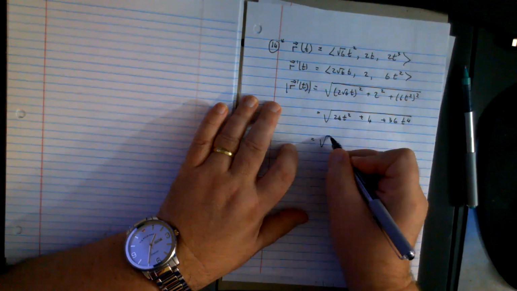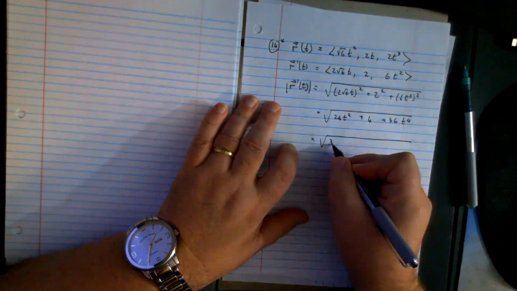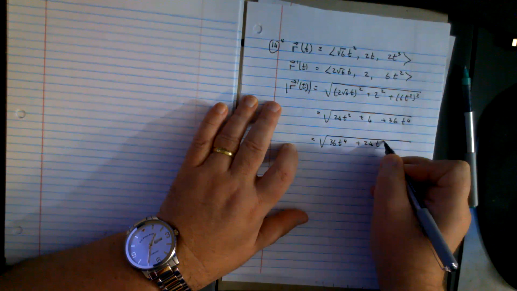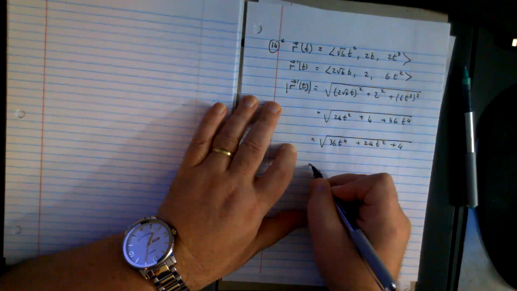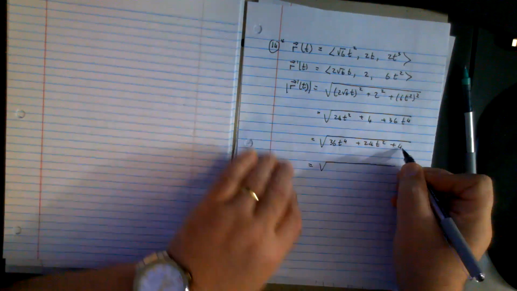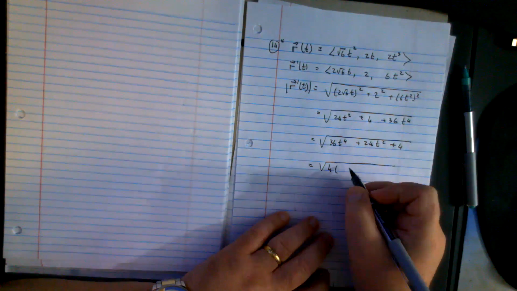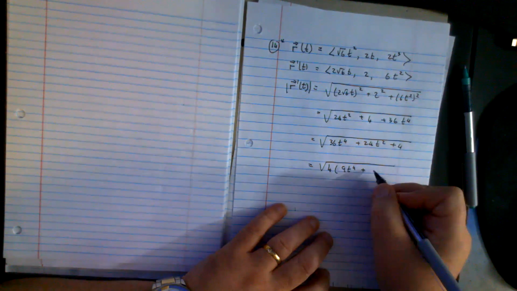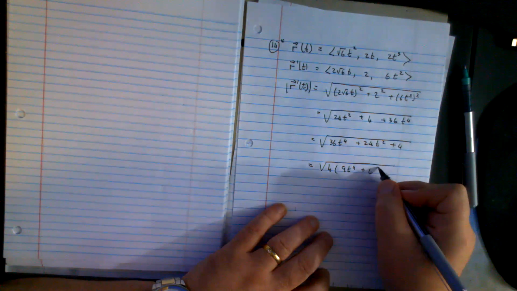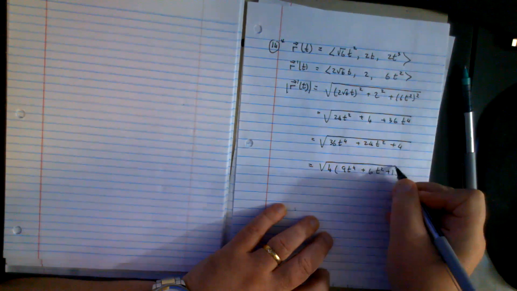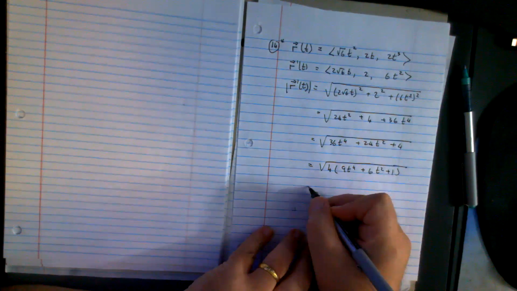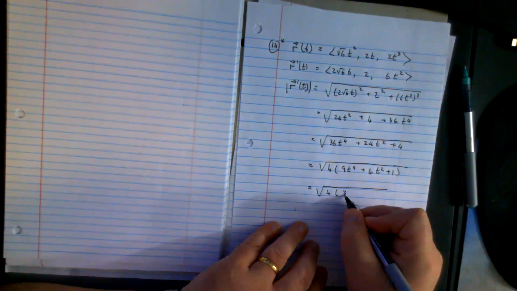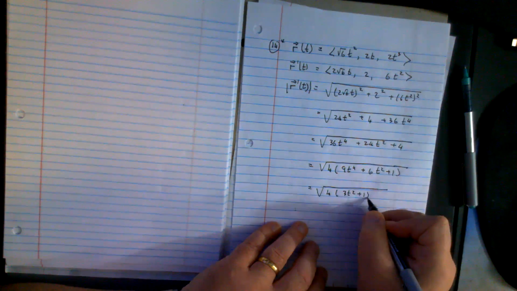I'm going to take this slowly. All I'm doing right now is rearranging them in order from highest to lowest power. What I've noticed here is that I can pull out a common factor of 4, so I shall do that. And then I notice that that's a perfect square, and the perfect square is 3t squared plus 1, squared.